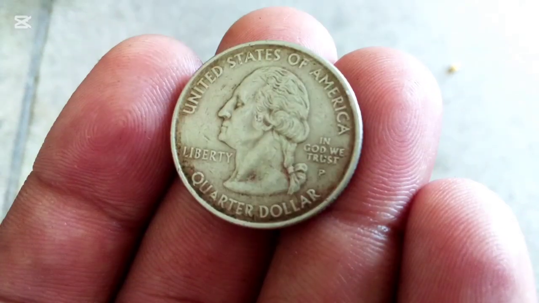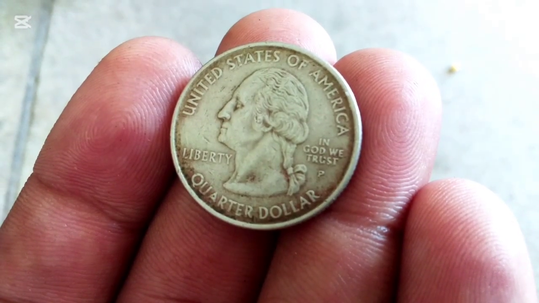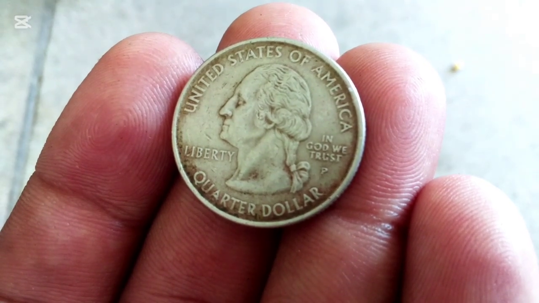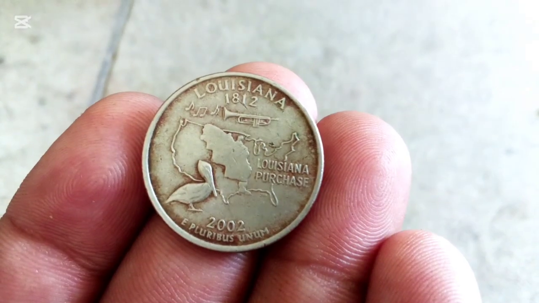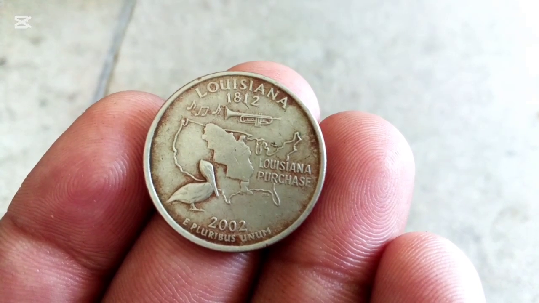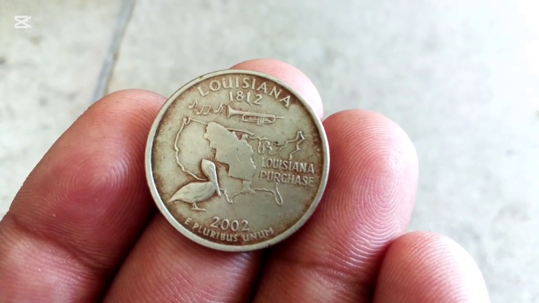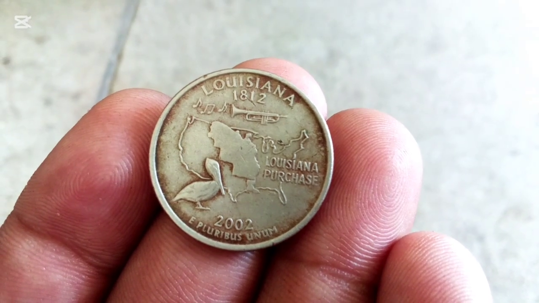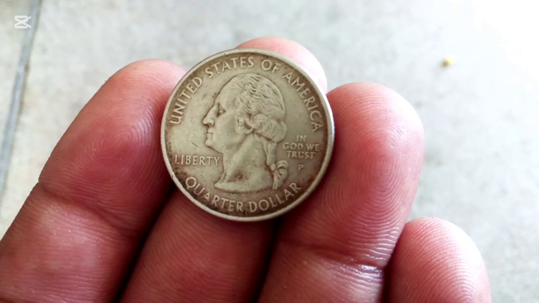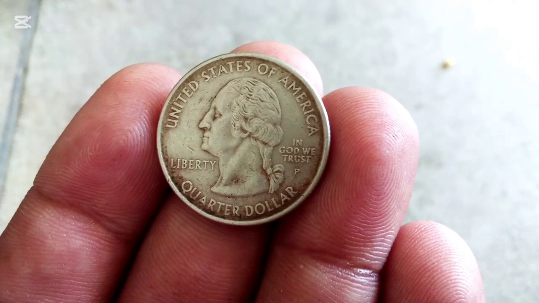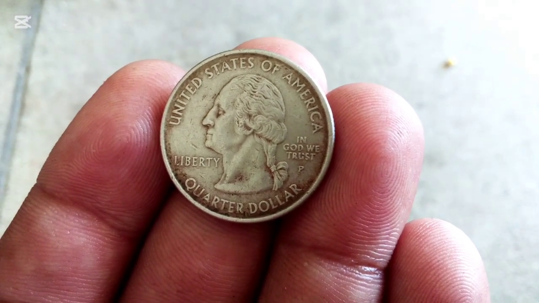In total, approximately 1.4 billion quarters were produced for circulation. This large mintage means that the Louisiana quarter is relatively common in circulation today. But what makes this coin special for collectors? While the Louisiana quarter is widely circulated, its collectible value can vary based on several factors. Generally, a quarter in average circulated condition is worth face value, 25 cents.